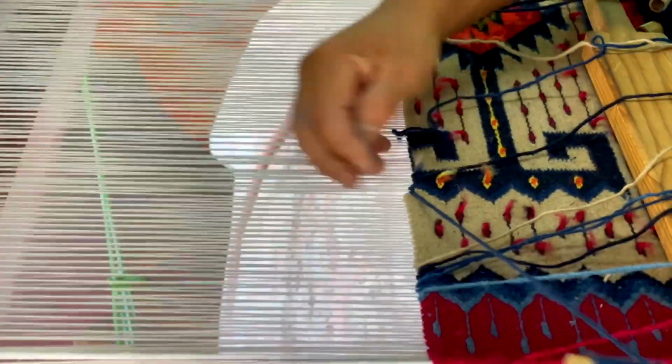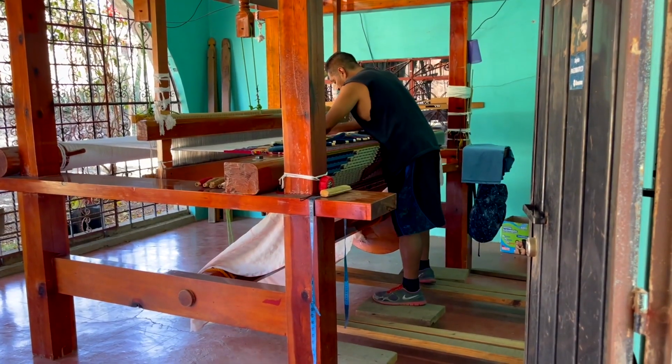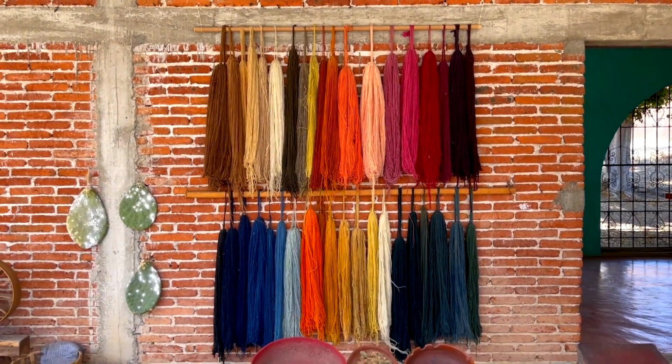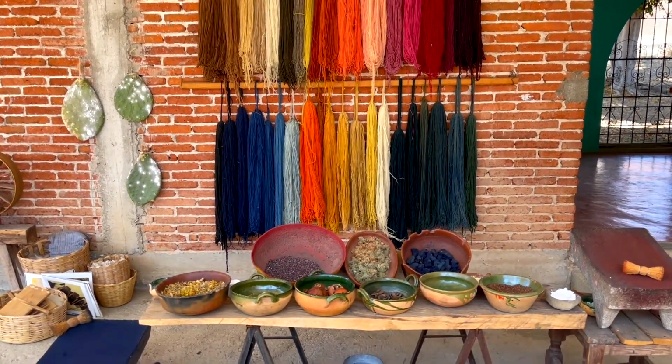We kind of feel like we don't need to go anywhere else because we've learned everything here. We've got the demonstration, we've bought a rug, we've seen the weaving. It's honestly been amazing. We will obviously walk around and see other places as well, but this is a must visit.